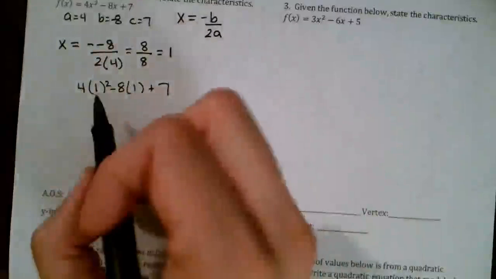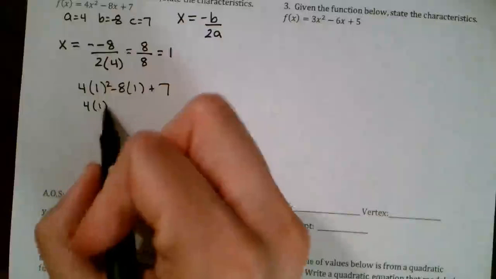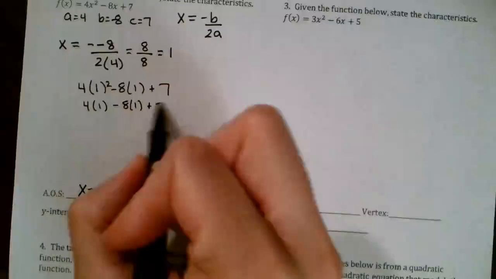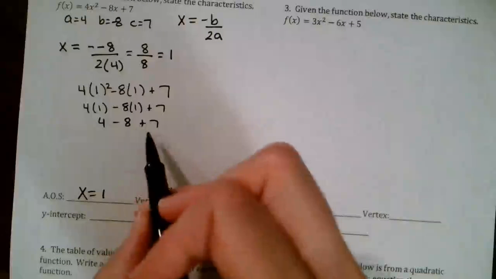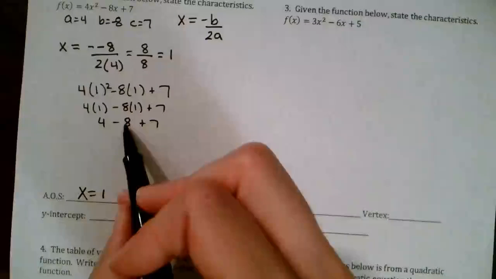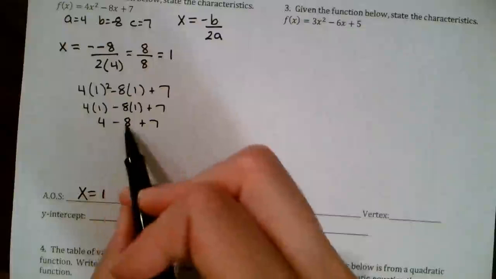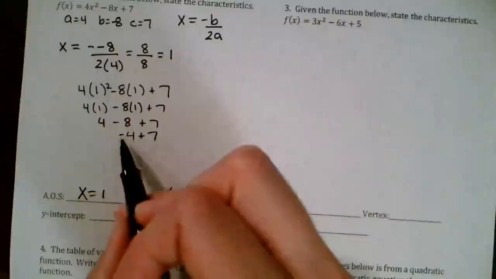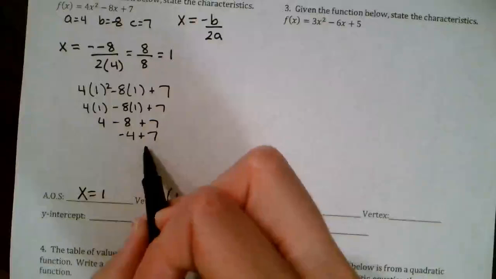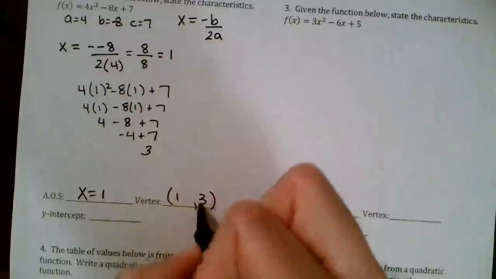This is where you have to make sure that you follow order of operations. Square the 1 first. Then you can do your multiplication. And then you can do your adding and subtracting. So 4 minus 8 plus 3. 4 minus 8 gives me negative 4. Plus 7. Gives me negative 4, and plus 7 is going to give me a positive 3.